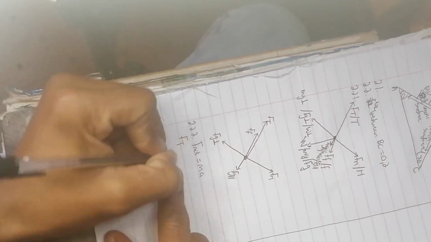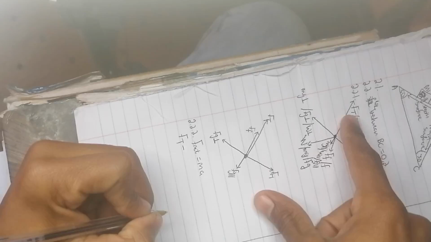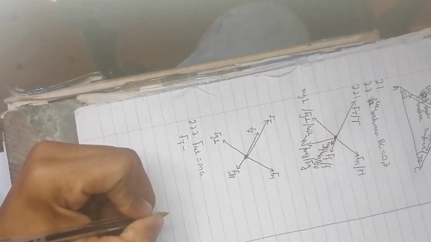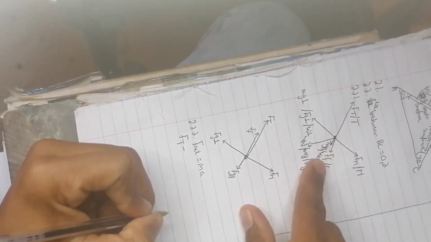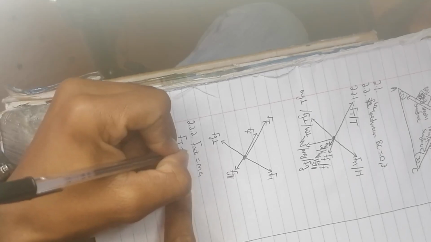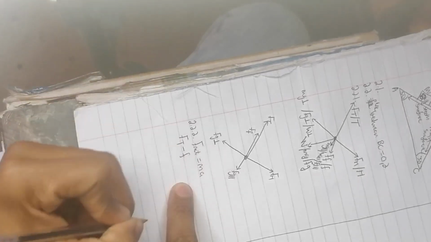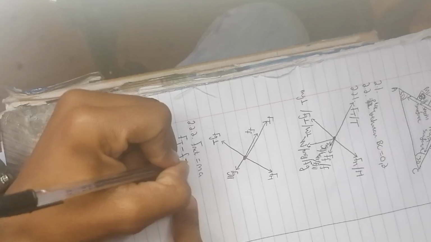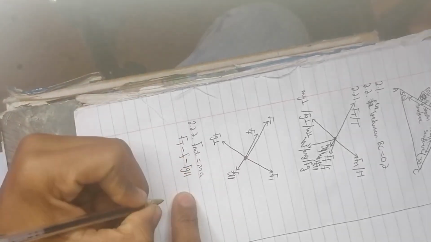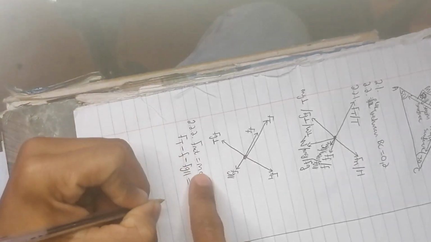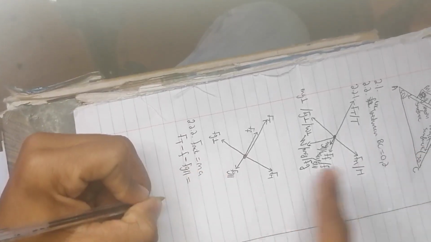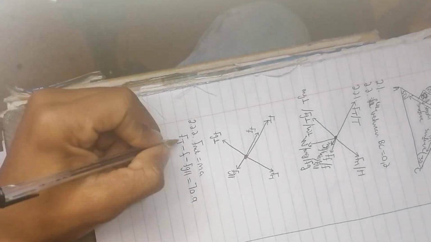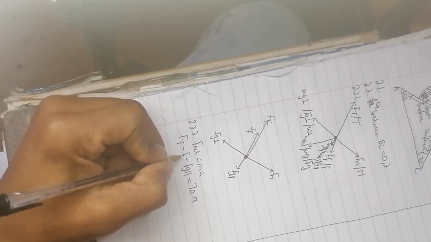So I'm going to say force of tension minus, because they are acting in opposite directions, as you can see, minus force of friction, and I'm also going to minus Fg parallel, and this is equal to the mass 70 kilogram times A. Do I have the force of tension? No. Do I have the force of friction? No.